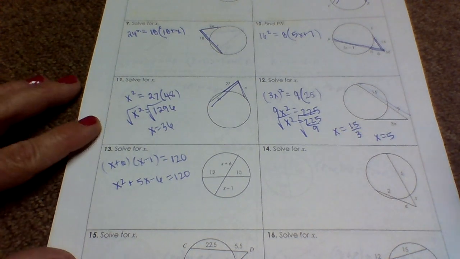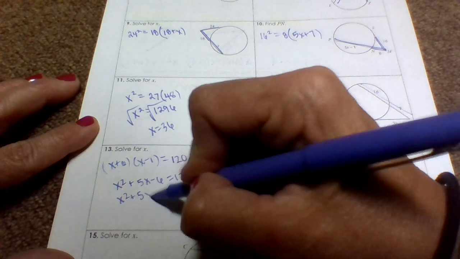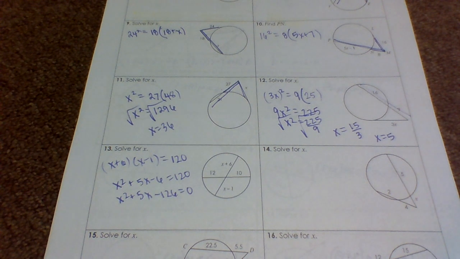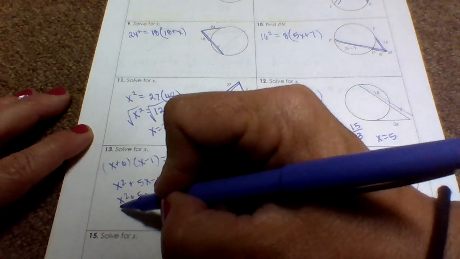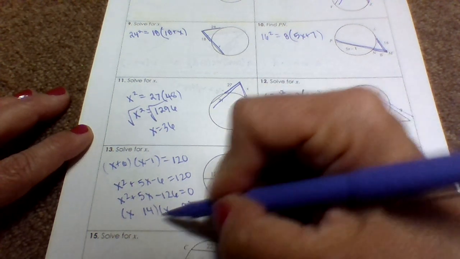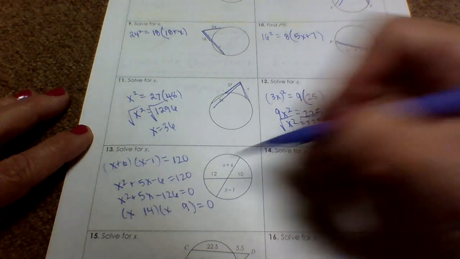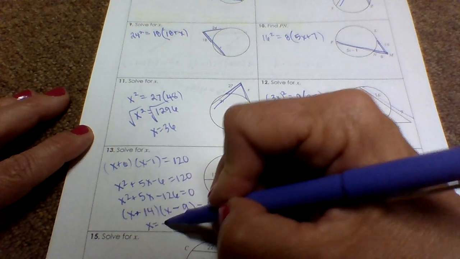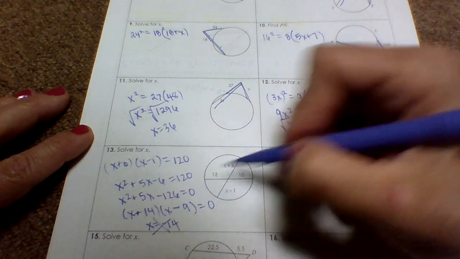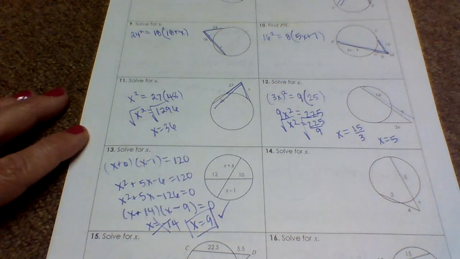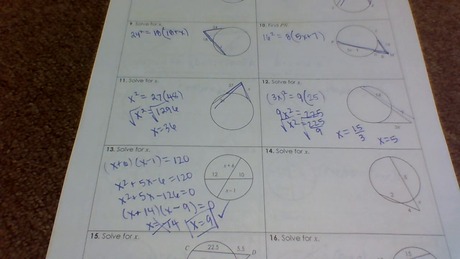Now we have to set it equal to 0. So x squared plus 5x minus 126 equals 0. And then let's figure out our factors of 126. 14 and 9. x and 14 and x and 9. 9 and 14, 6, 30. Yep, so that's 126. So this would be positive. This would be negative. Okay, so my two solutions would be negative 14, which is thrown out because that would create a negative value. So my other solution is x equals 9, and that's the only solution for this one. Okay, make sure you check for extraneous solutions.